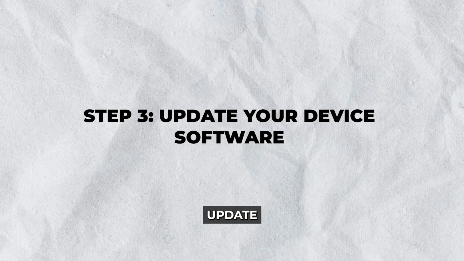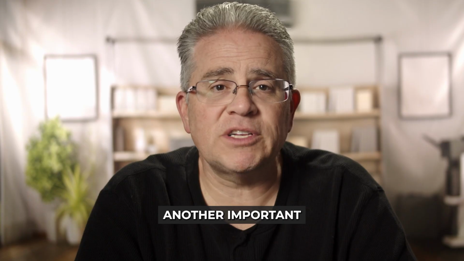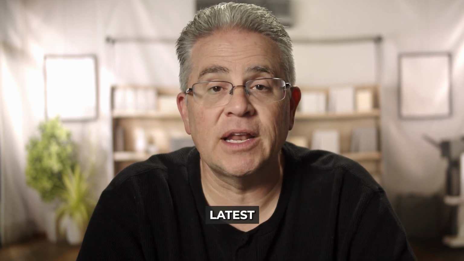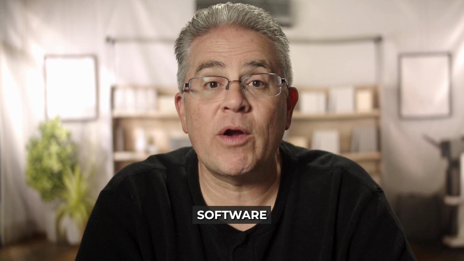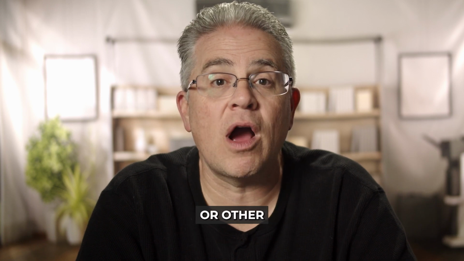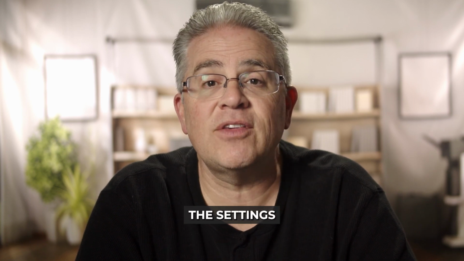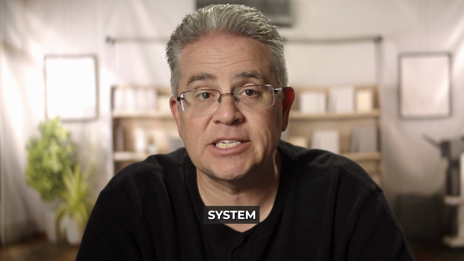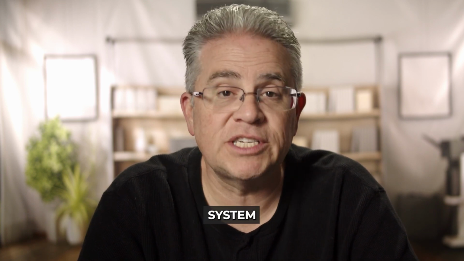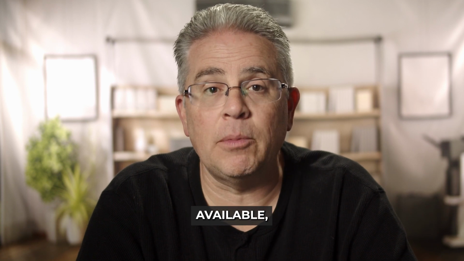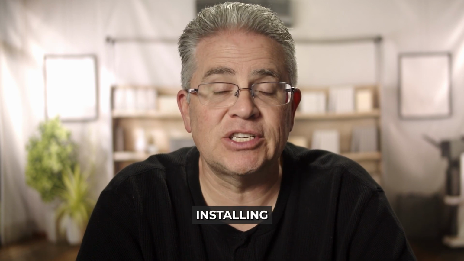Step 3. Update your device software. Another important step is to ensure your Google Onn TV 4K box is updated with the latest software. Outdated software can cause region lock issues or other connectivity problems. Navigate to the settings menu on your Google Onn TV 4K box. Then select System and choose Software Update or System Update. If an update is available, proceed with downloading and installing it.